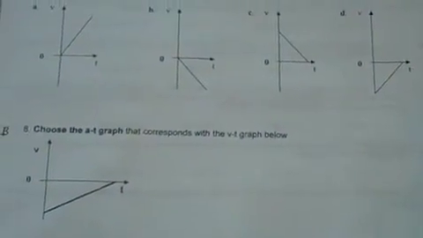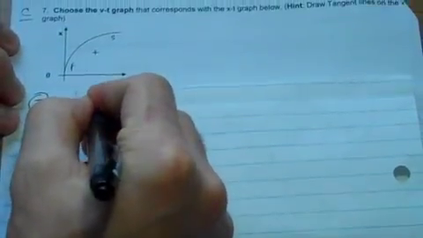Okay, more graph analysis. Okay, again, let's choose the VT again. So let's cover our choices. Let's draw the XT graph they gave us for our study guide.